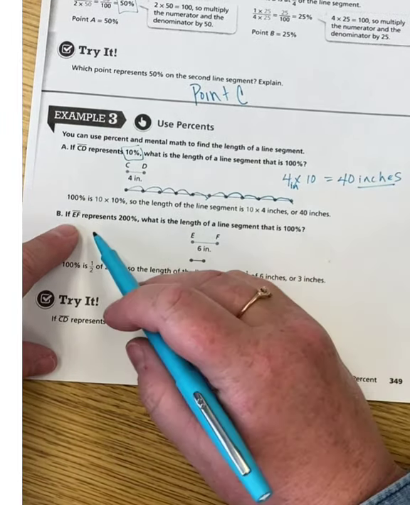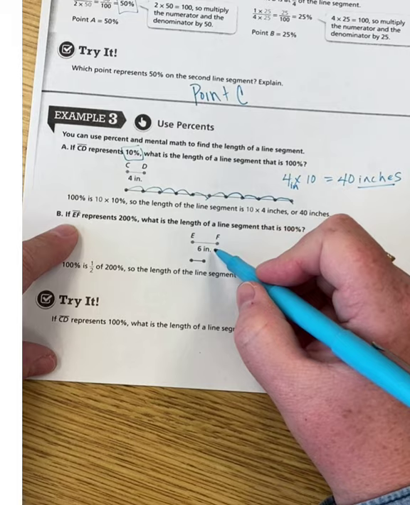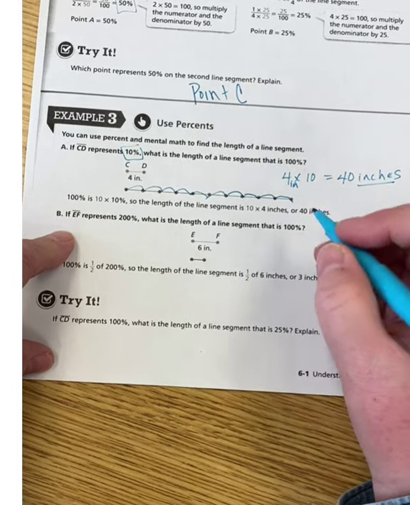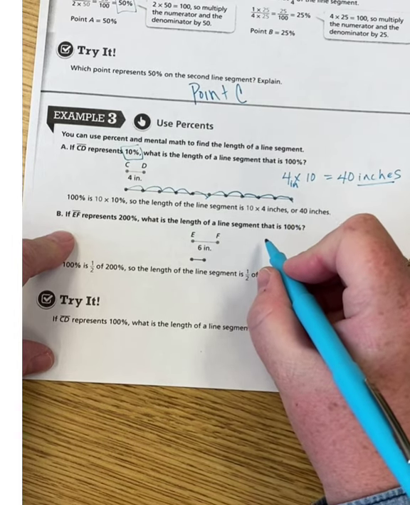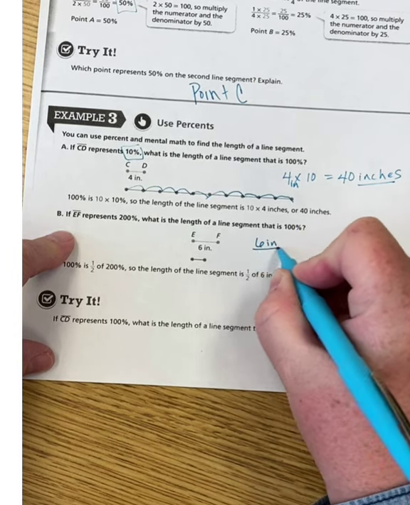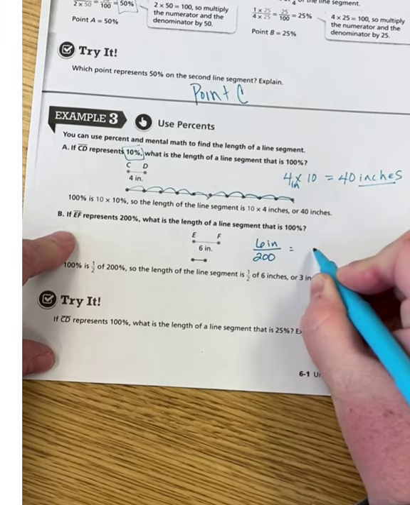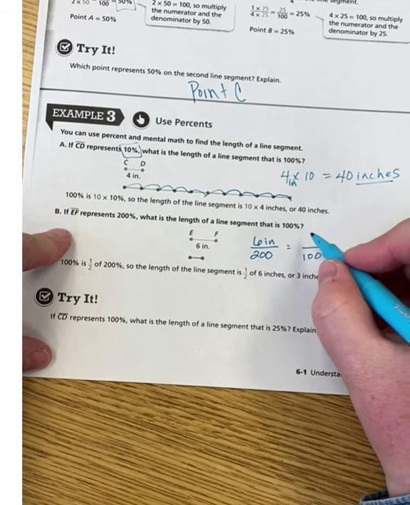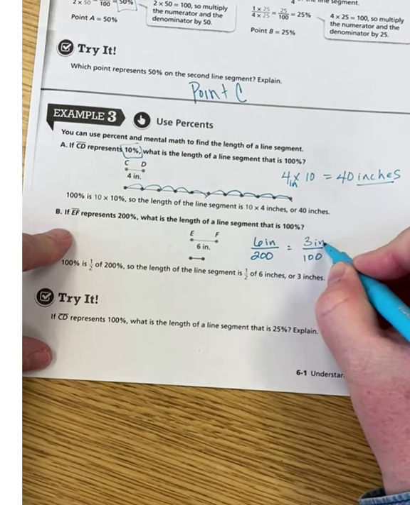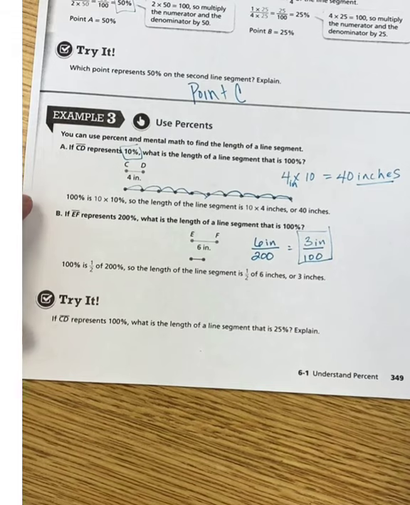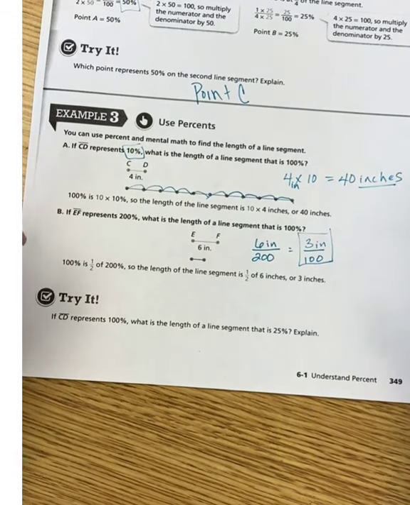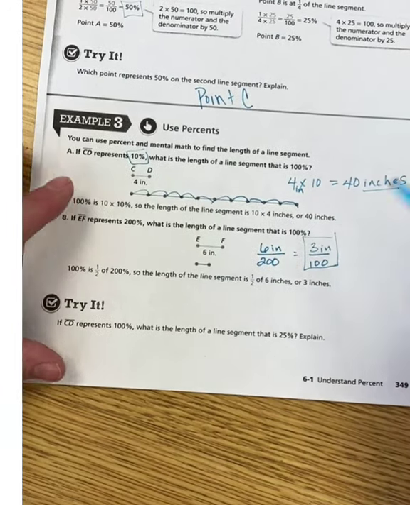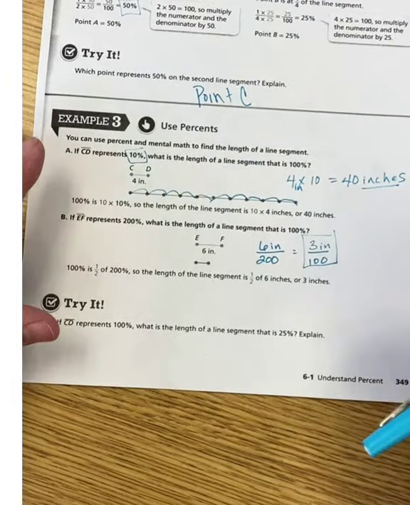So if E to F represents 200%, what is the length of the line segment that is 100%? So think of putting that one in as 6 inches over 200. How do we get to 100? We're going to go backwards, and so that's a half, and this would also be a half, okay? So just pay attention, circle things that you know are important information, draw your pictures if you need to, and let's go play with some percents.